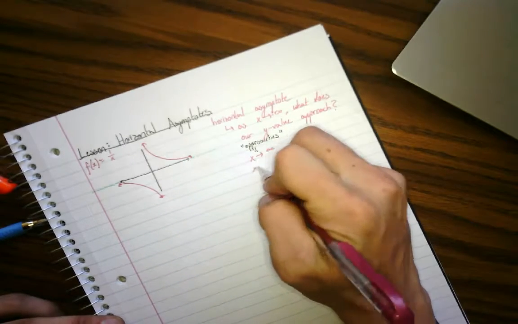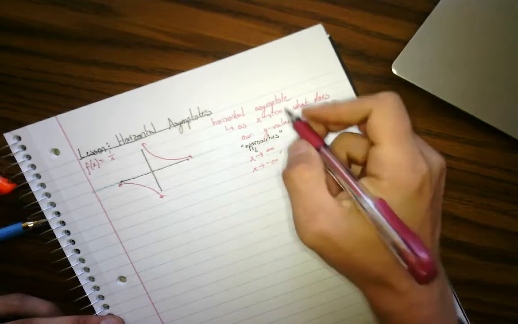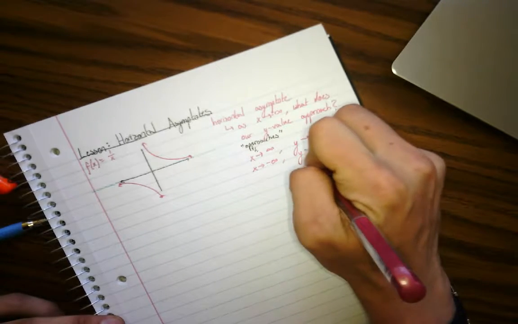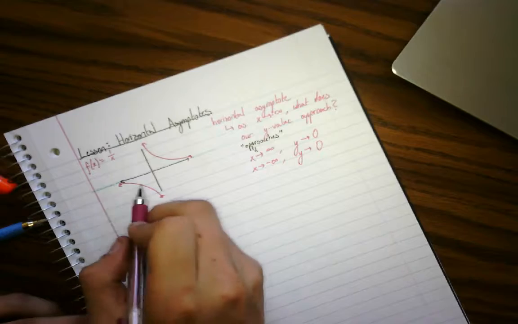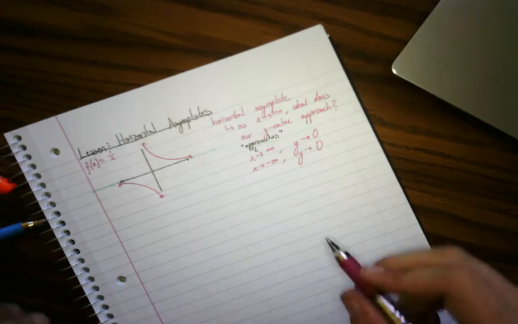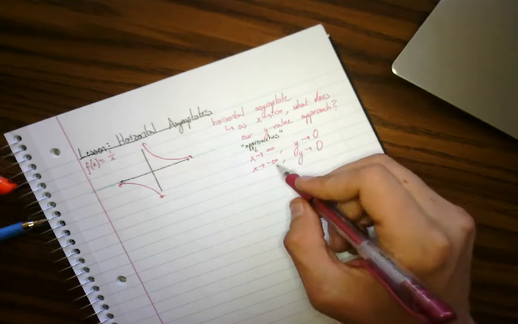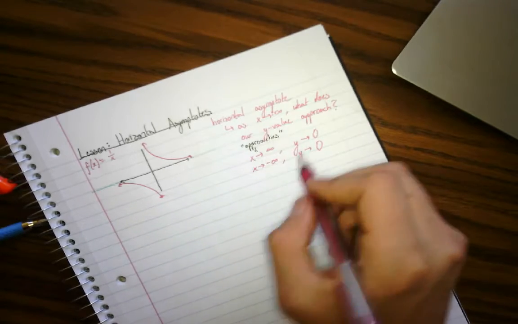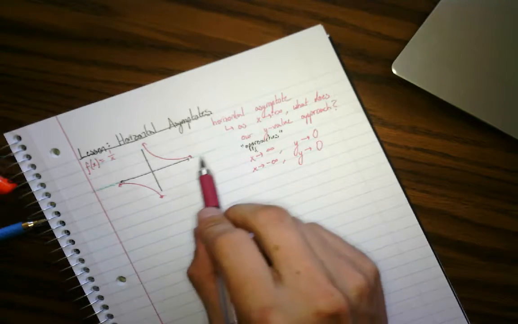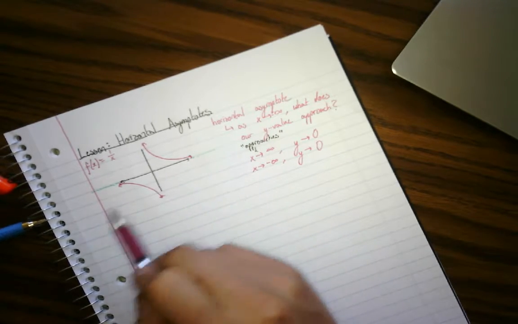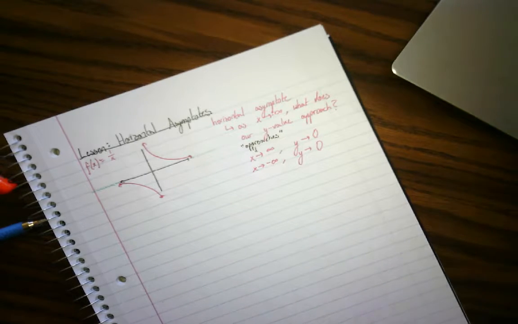And as x approaches negative infinity, y also approaches 0, just from below, right? This is what our endpoint is telling us, and if you can draw a horizontal dashed line that your function is approaching in both directions, we can see that there is one horizontal asymptote.